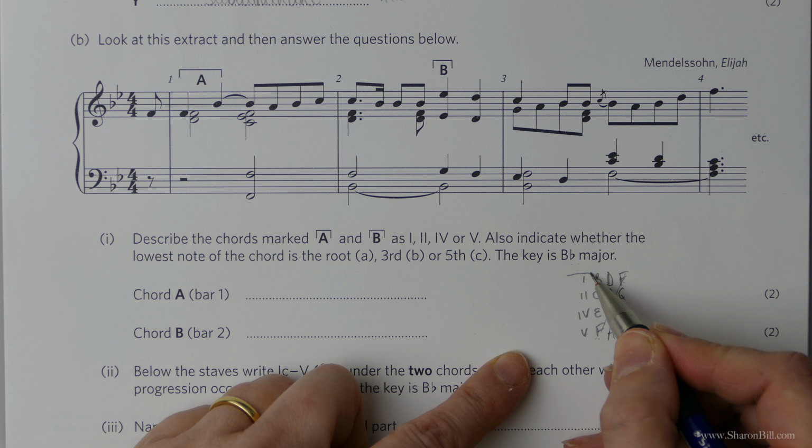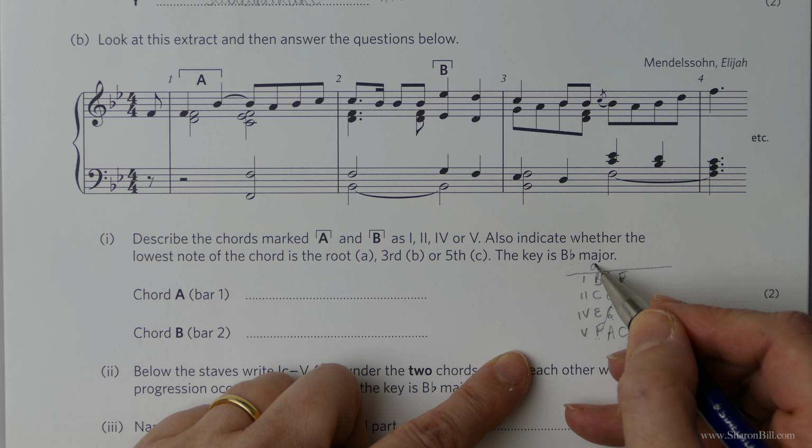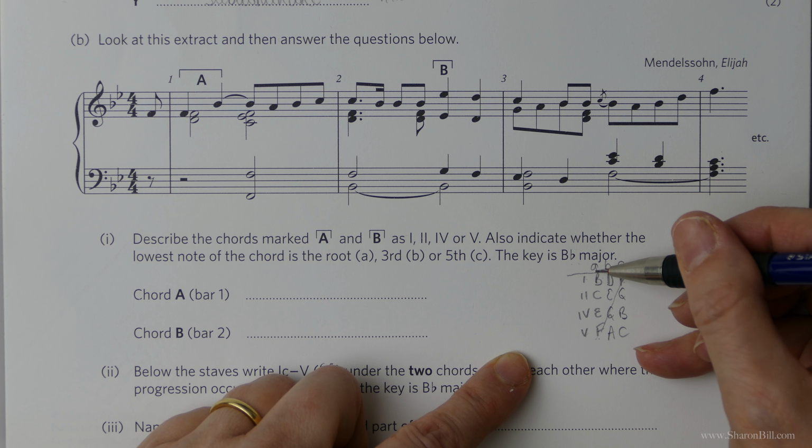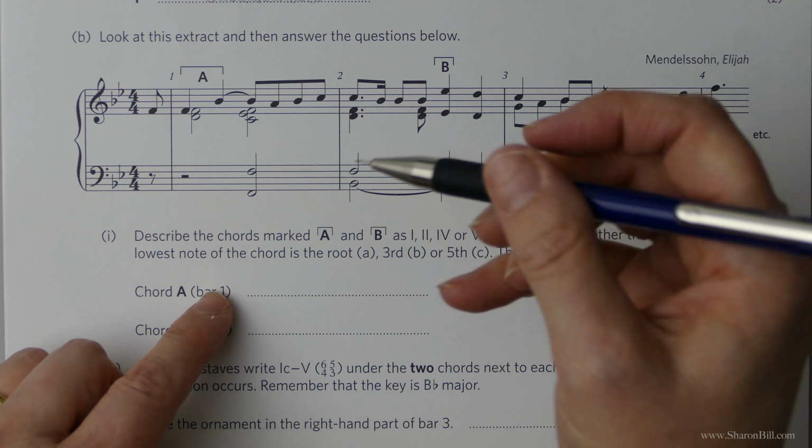Now we just need to also put the information: are we in root position, 1st inversion or 2nd inversion? That will help us to finally get the full marks.